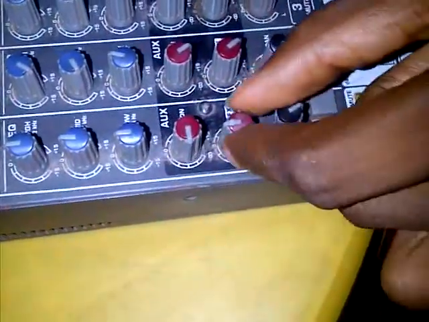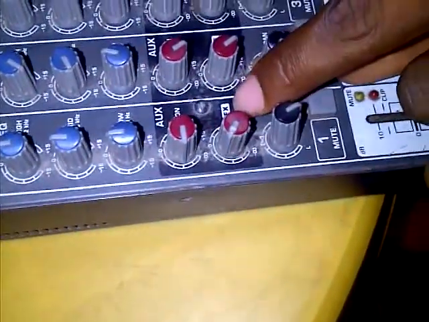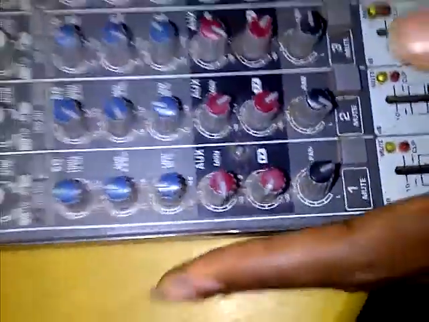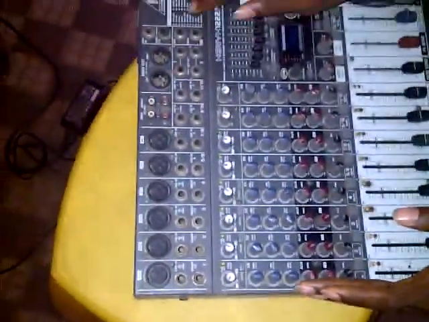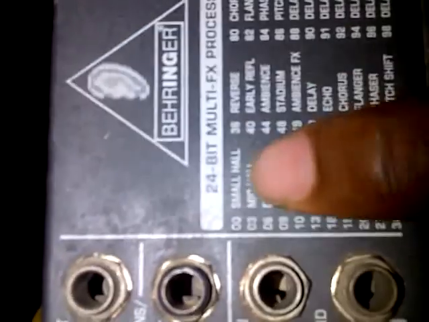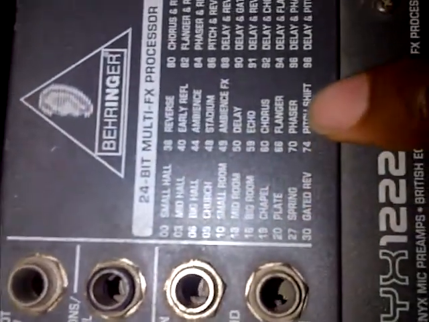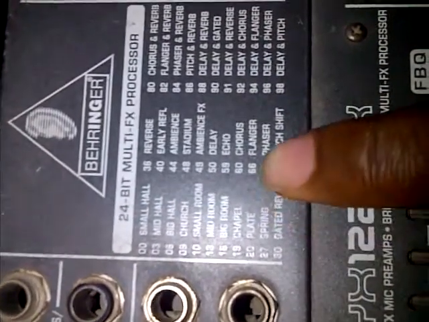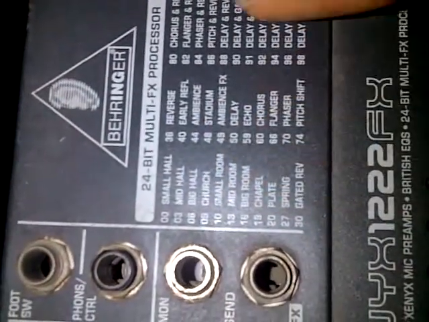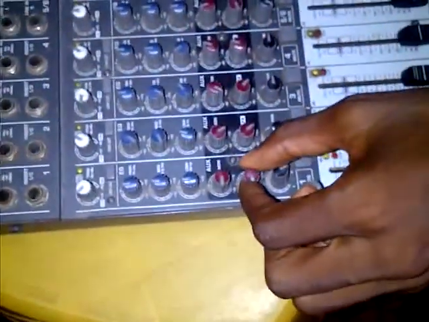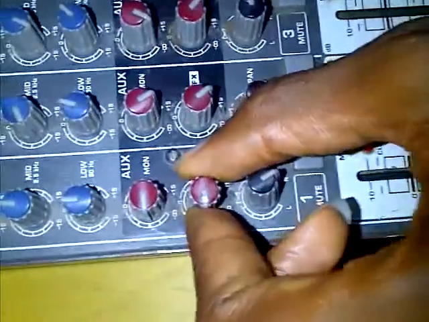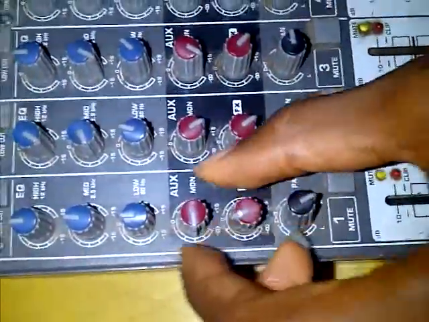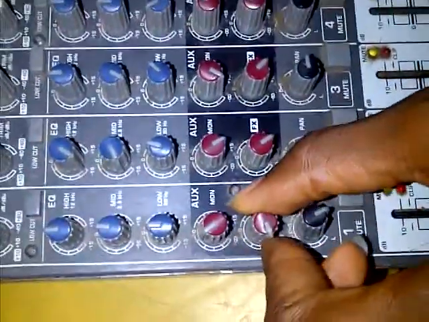Also, we go down to the FX setting. My mixer has an inbuilt effect. You can see from here, it's a 24-bit multi-FX processor. It has different kinds of effects that usually work with the propagation of the sound: small hall, delay, church, and the rest of them. So from here, you can check the level of effect that is going in through the microphone and down to the system. That's how you do it. That's what these levels are for.